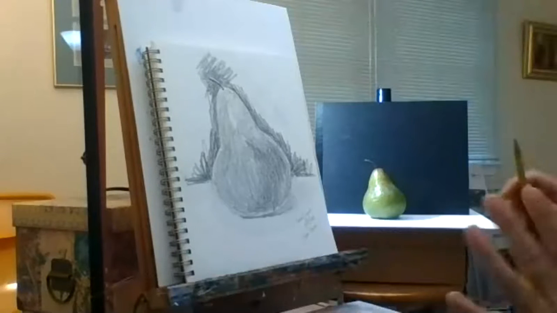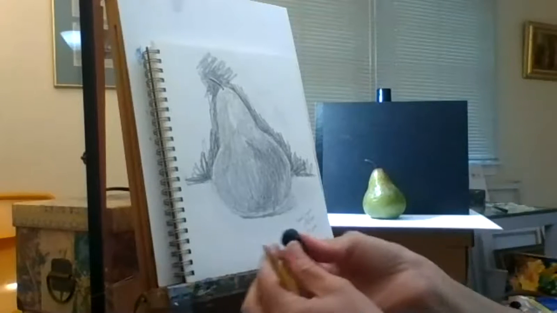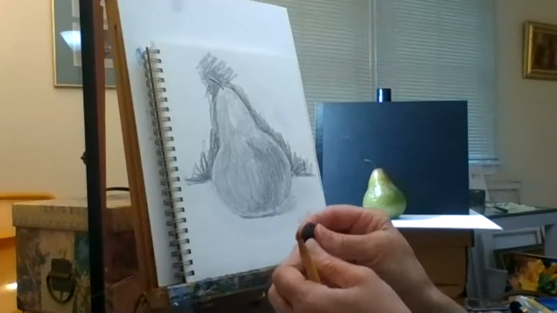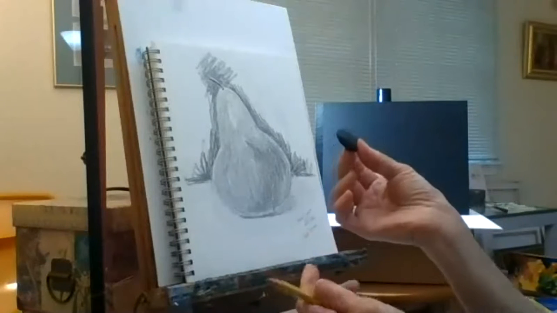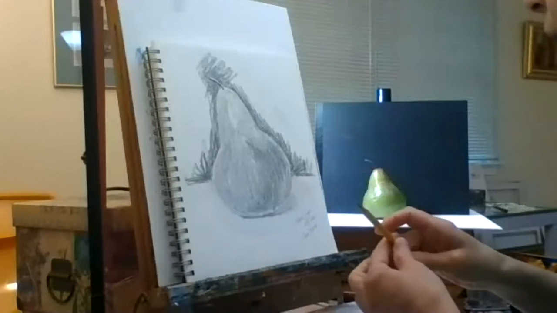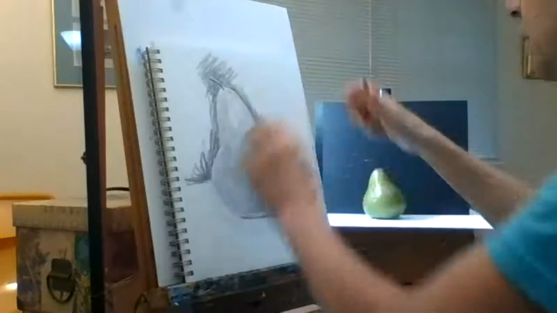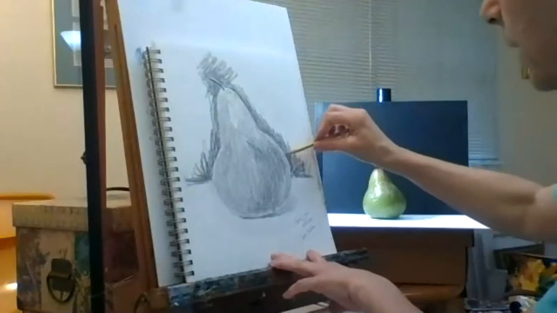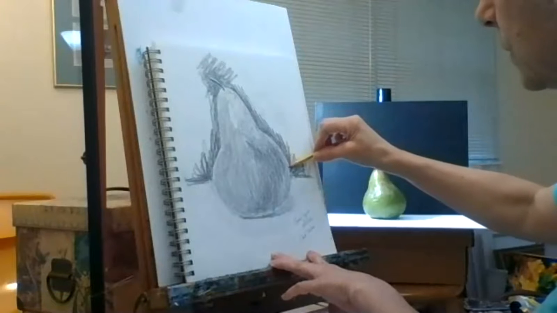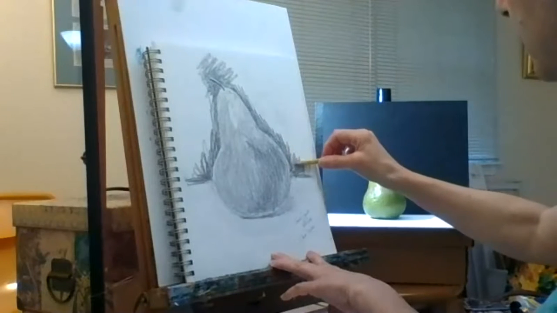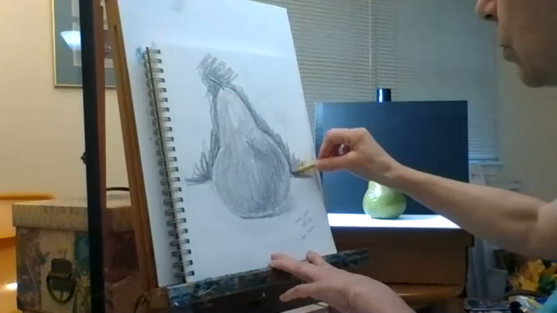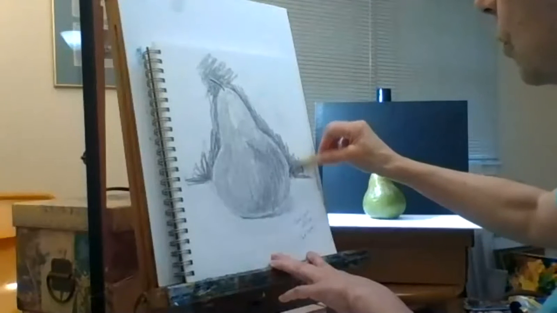All right. So the secret to using the kneaded eraser to draw with, I'll do it on this one, is to first make sure that what you first draw is pretty dark.